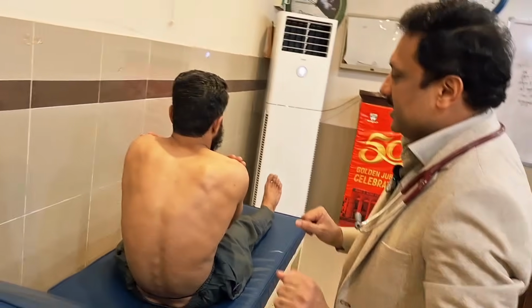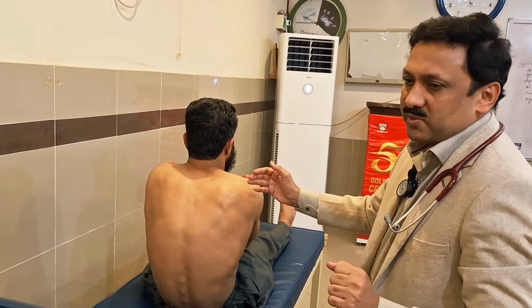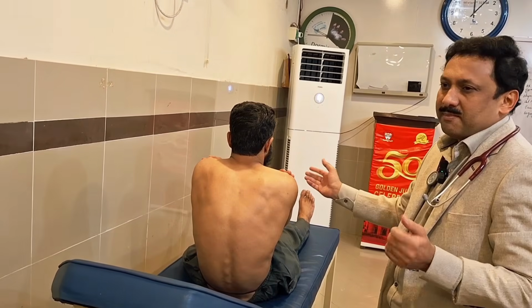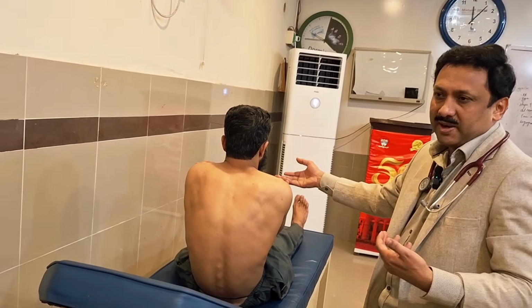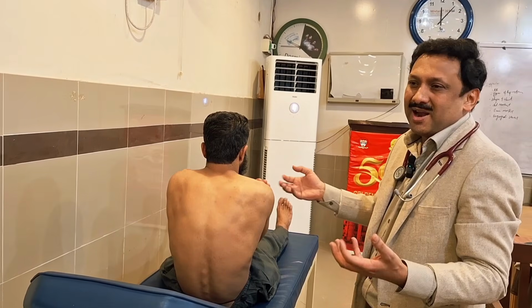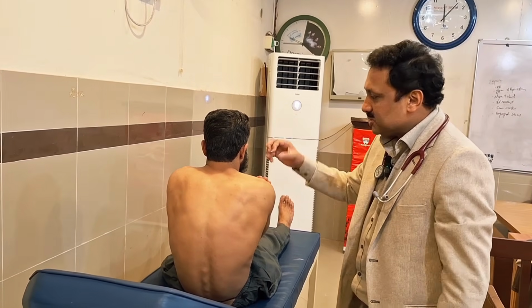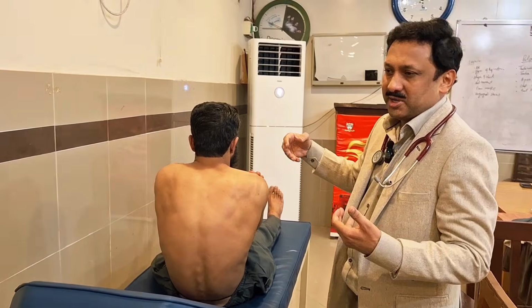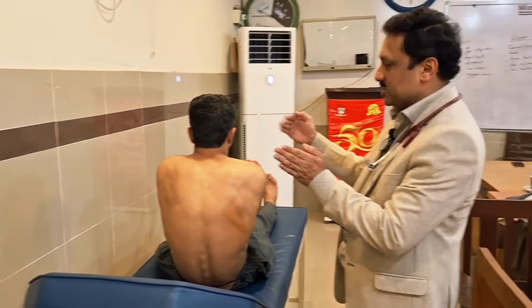So after completing with that inspection, I'll be moving towards the palpation part. Here I am not palpating the trachea, not palpating the apex beat. Rather, I'll be starting with the tenderness and crepitus. And as you have to see the tenderness, you need to see the face of the patient. So ask the patient to tilt his face towards you.